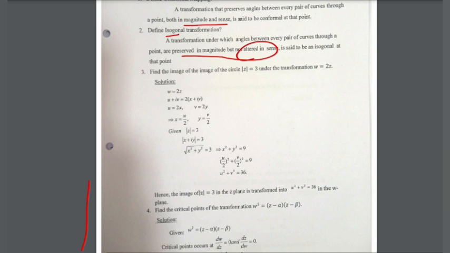Here is the problem given. Find the image of the circle mod z equal to 3 under the transformation w equal to 2z.